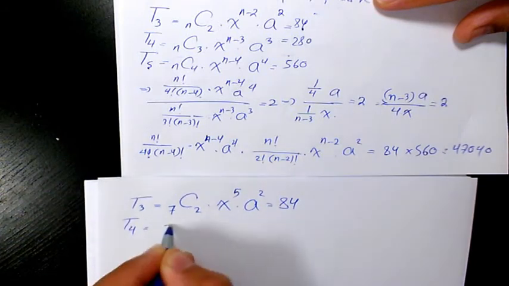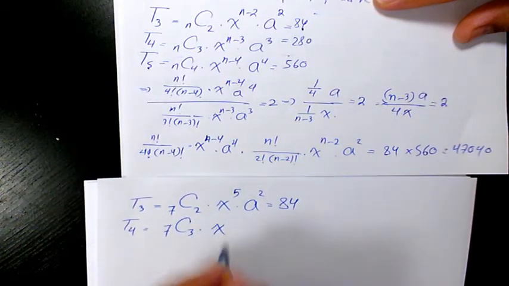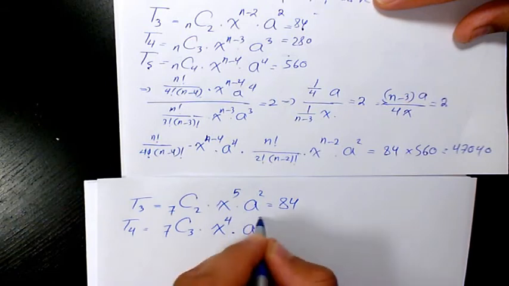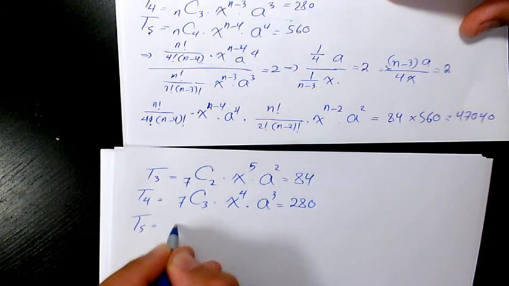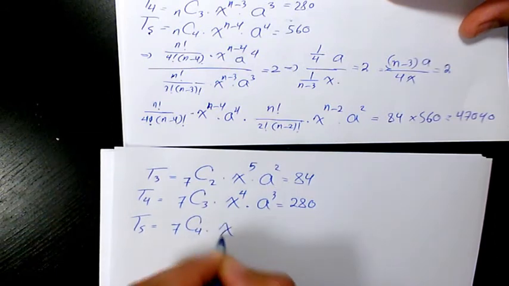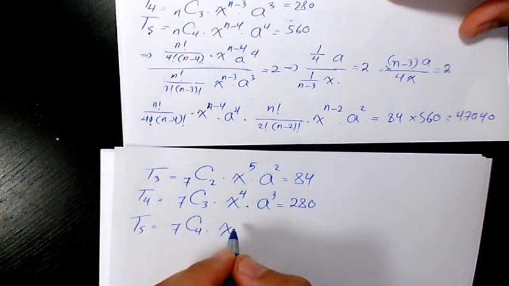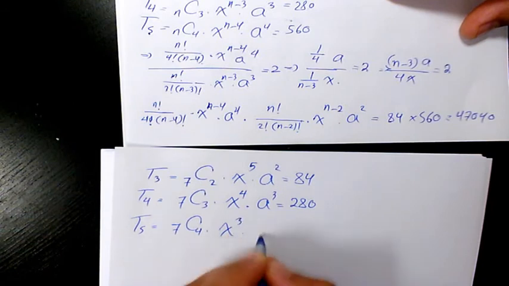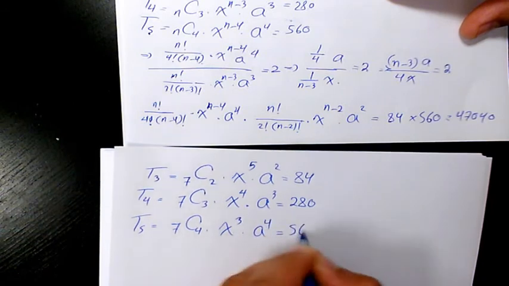T4 is going to be 7C3, x to the power of 4, a to the power of 3, 280. 7C4, x to the power of 3, a to the power of 4, is going to be 560.